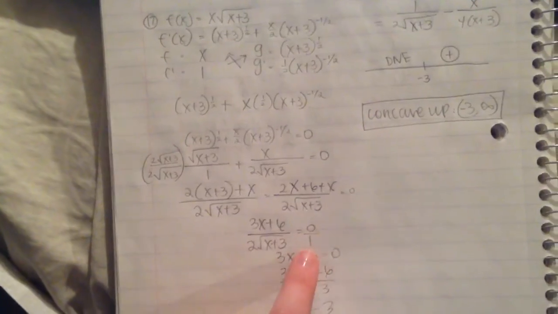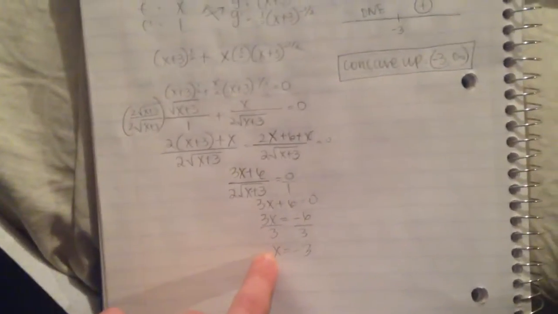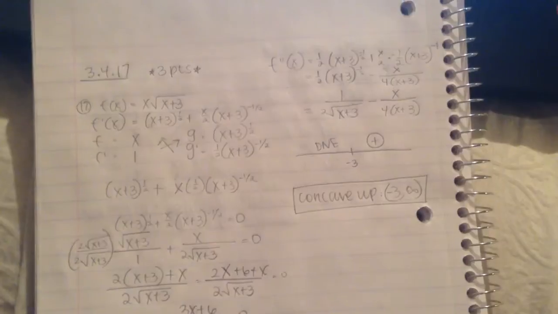And then you set that equal to 0 to find your critical points. And by doing that, you set your numerator equal to it. And that's how I got x equals negative 3. So that's my critical point of my first derivative. So next, what I have to do is I need to find the second derivative.